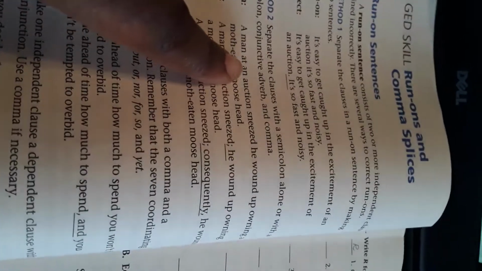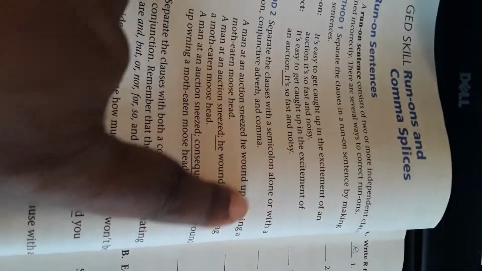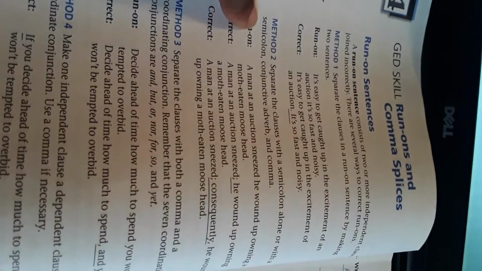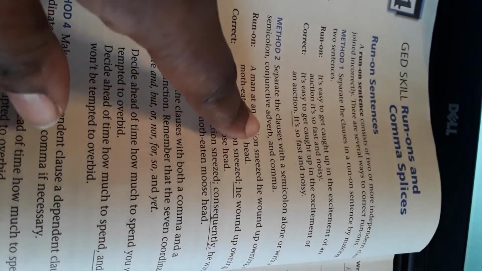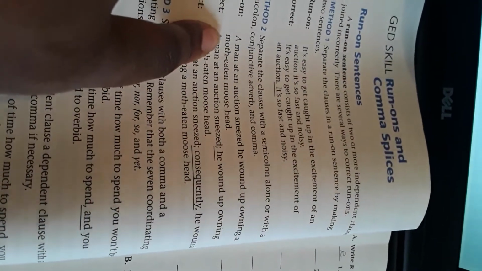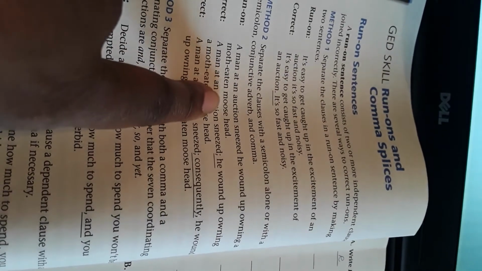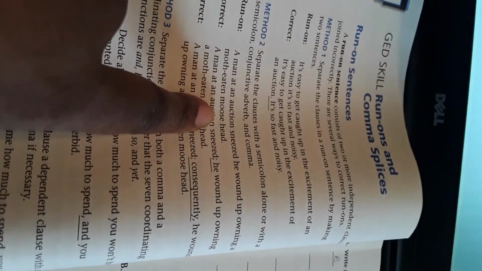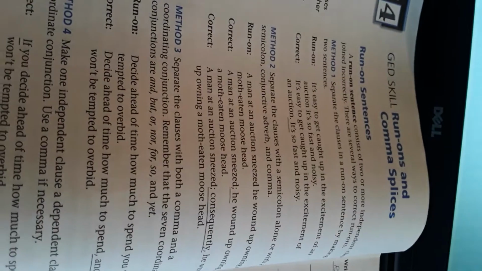Second rule, separate the clause with a semicolon alone or with a semicolon, conjunctive adverb, and a comma. So here's the run-on sentence. A man at an auction sneezed. He wound up owning a moth-eaten moose head. So we could correct this in 2 ways.